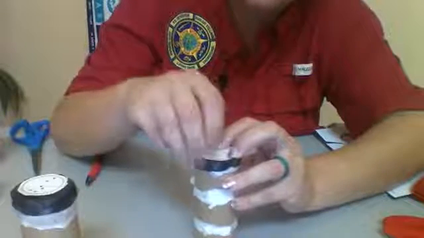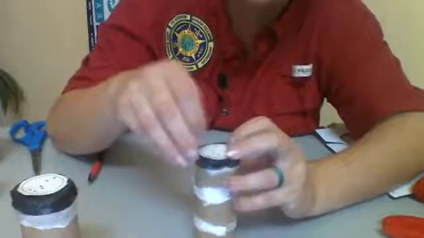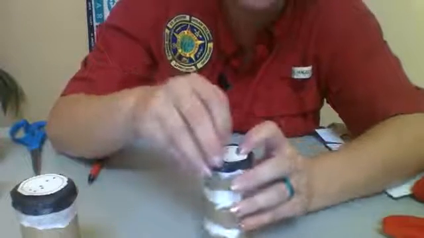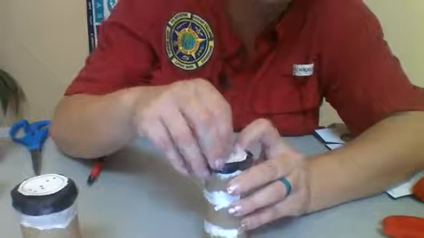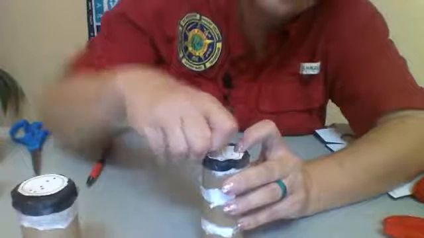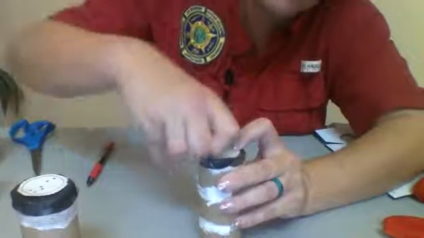And then you can always later upload pictures in the comments of your finished constellation viewers. I would love to see them. I'm going to do my third hole. Run around. I'm gonna poke it some more, try and widen it.